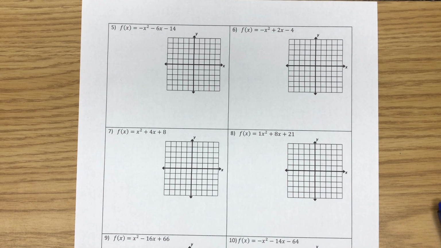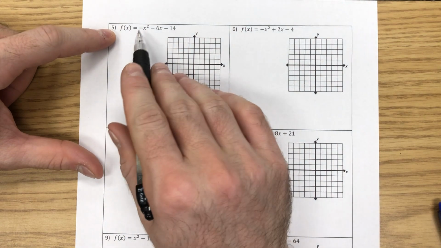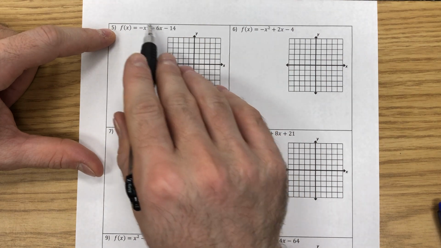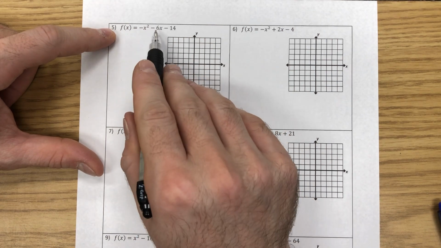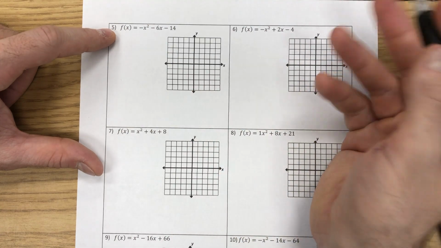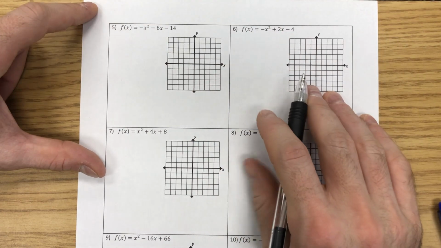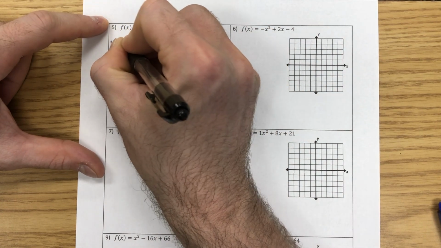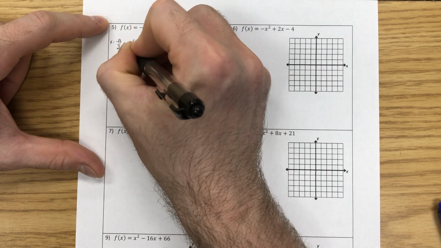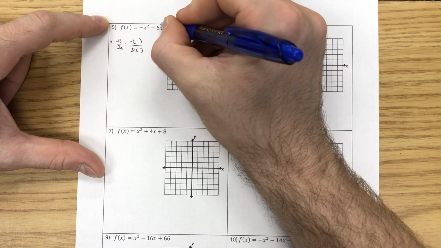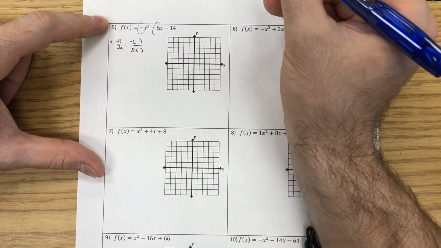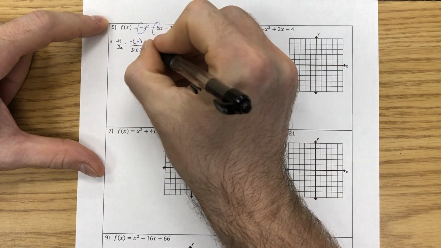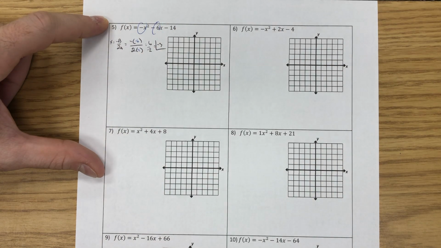Okay, let's give it a shot. So with this one, I'm looking at this and I see factors of 14. I can't find any factors of 14 that would sum to 6. So I know there's no possible factors, which means that this is either going to be irrational or it's not real. So let's try it out. So x is negative b over 2a. And so my b in this case is negative 6, and my a is negative 1. So it's going to give me a 6 over negative 2. I get another negative 3.